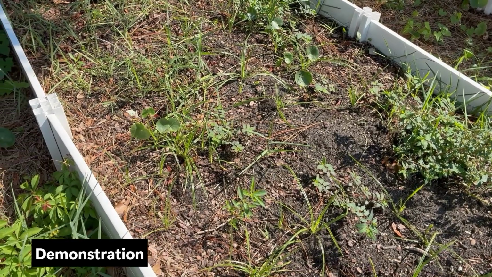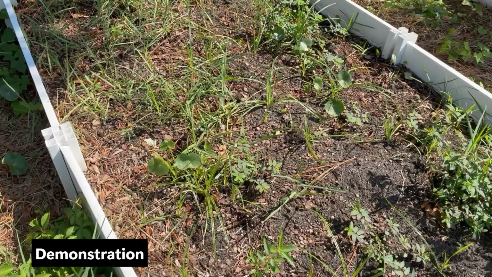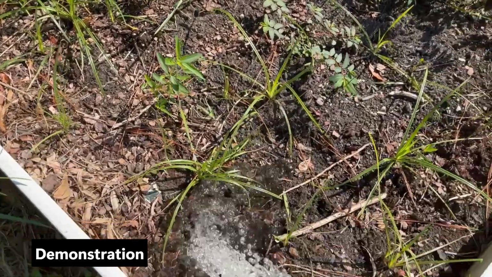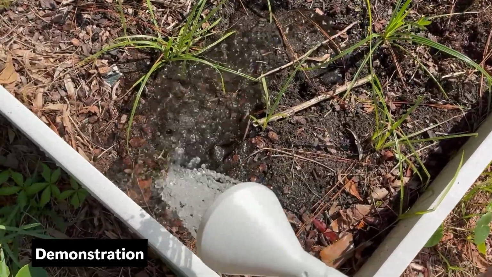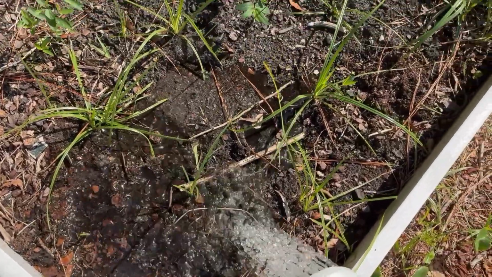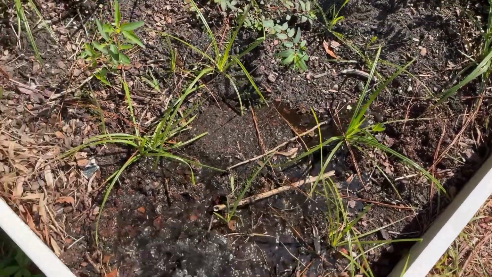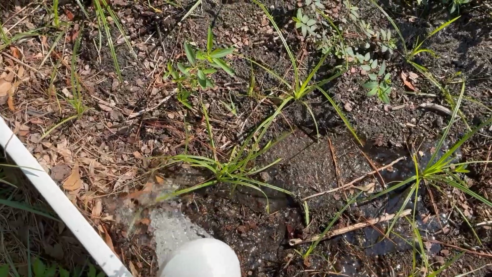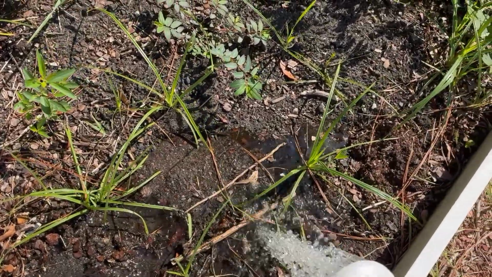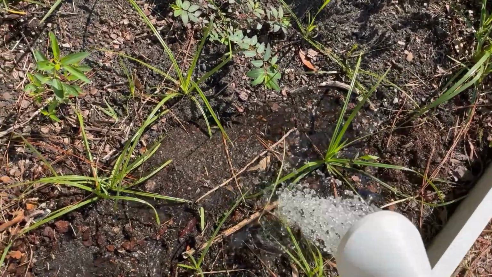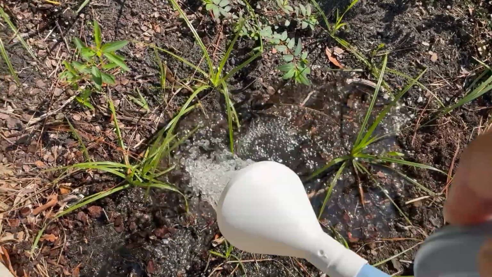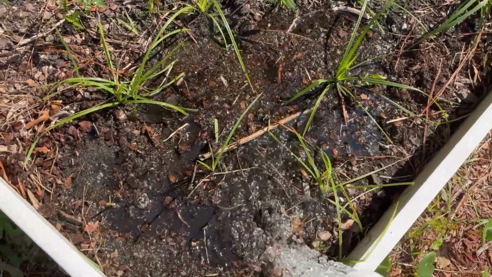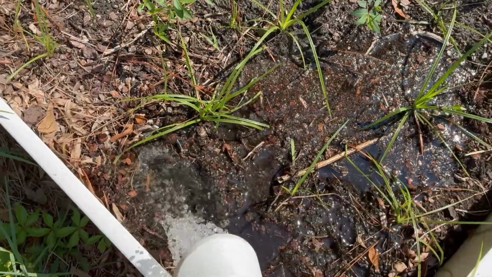All right, this is an example of what erosion looks like when we're watering the garden. You can see all of this water is washing the soil away from where the plants are. You can see the big washing away of the soil right there. Right there is a big puddle of soil that's been washed away from the corner of the garden.